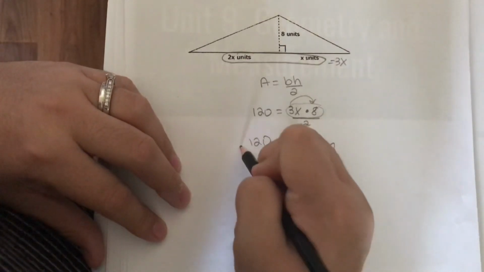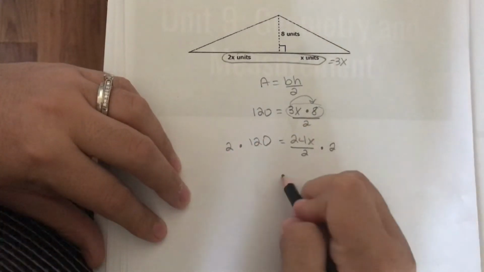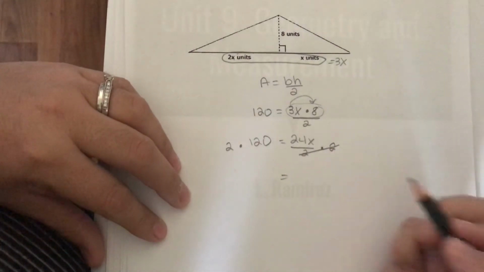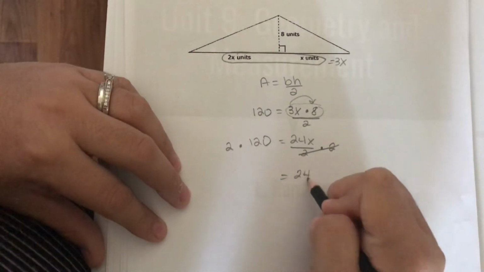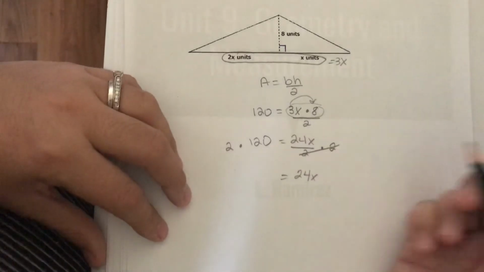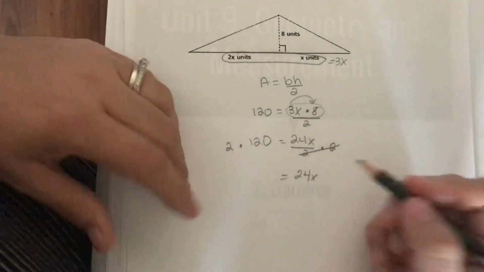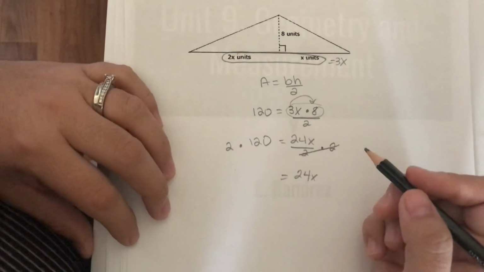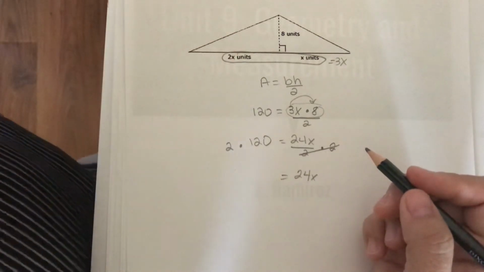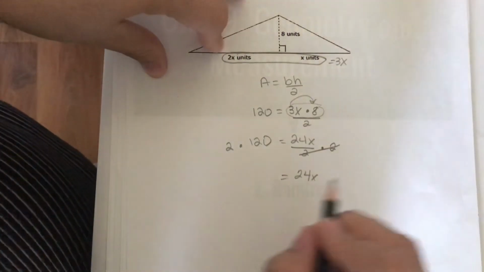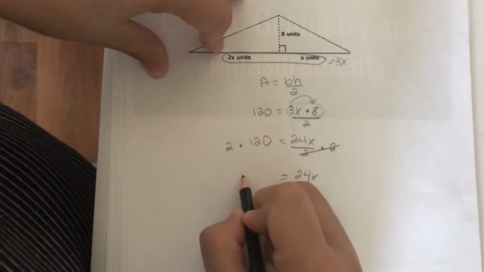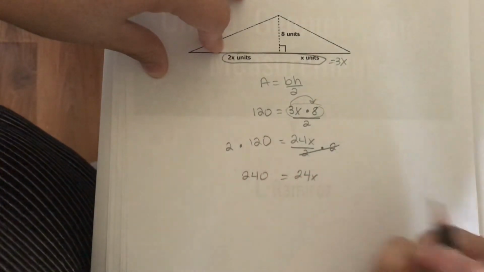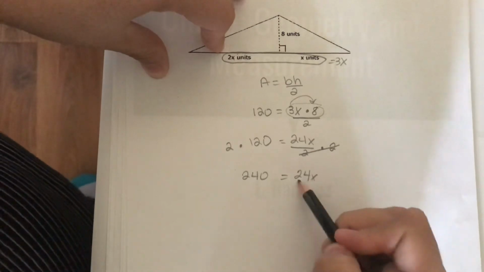What you do to one side, you do to the other. That cancels out, leaving you with, what doesn't cancel out, it becomes a 1. But 1 times anything is the number itself. Or a number divided by 1 is that number itself. So that becomes 240. Now these two numbers are multiplying.